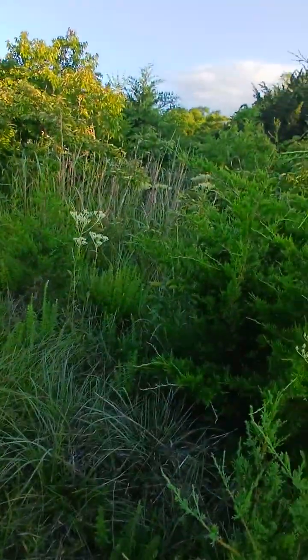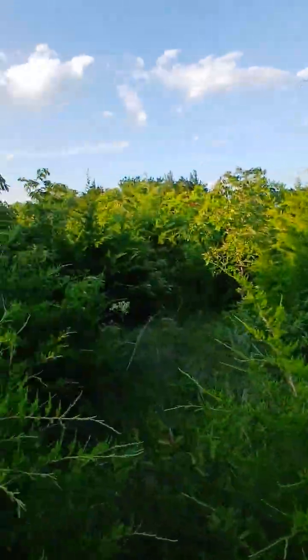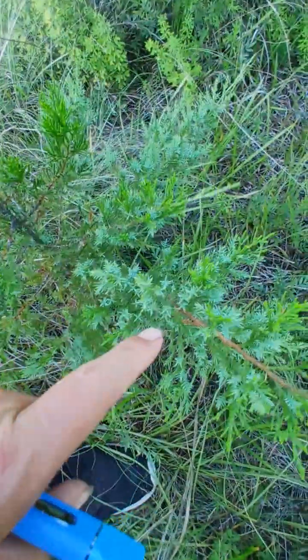Hey, look at this. Look at this tall grass here. This is fucking Alice in Wonderland right here, dude. Look at all these little cedar trees. And these cedar trees, those things are actually sharp. Those things will poke you, man. So here, look at this. Obviously a deer's gone through here.